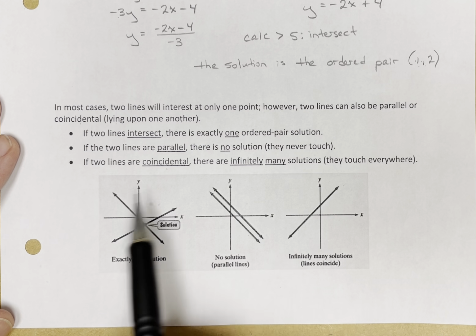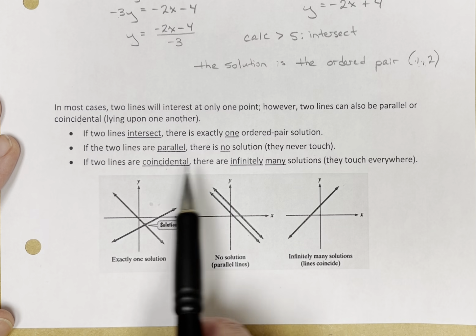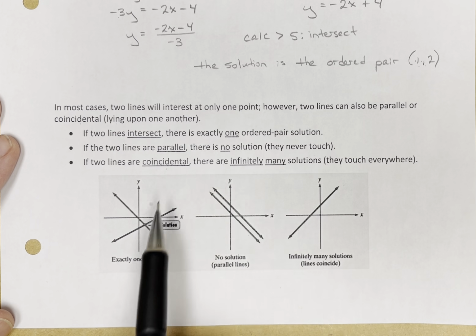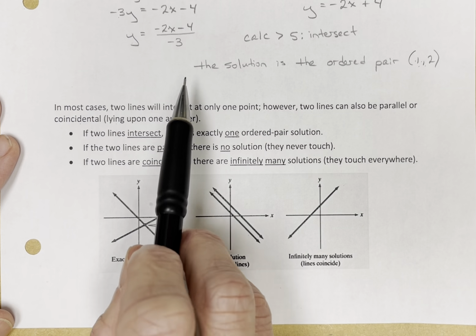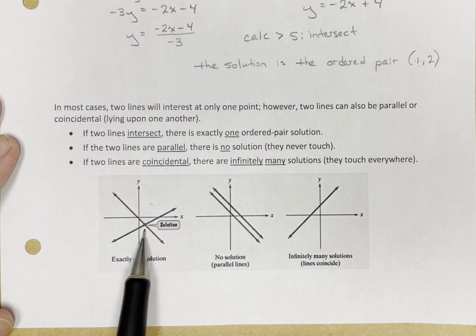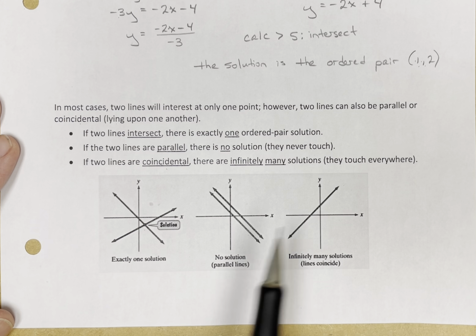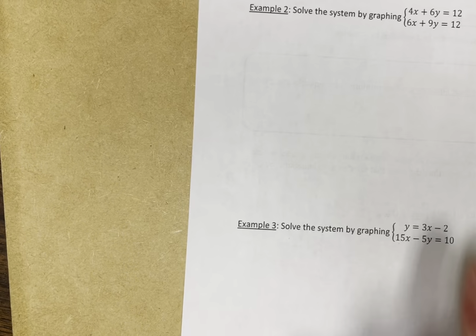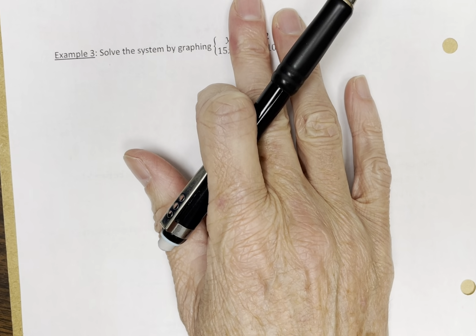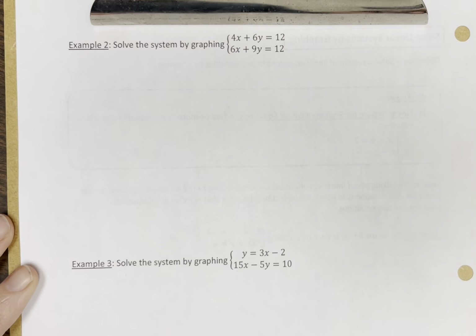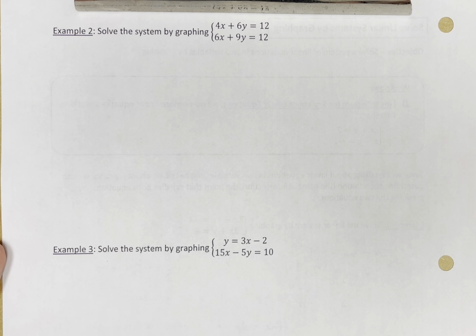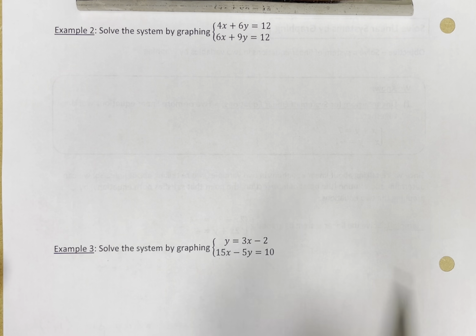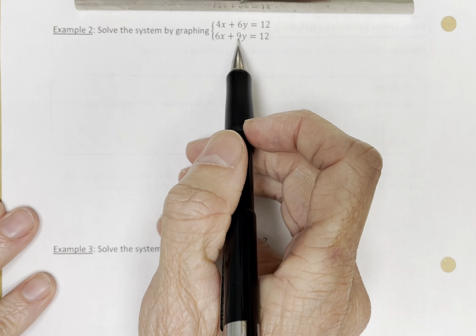Okay, so we want to remember this is how 2 lines can wind up. We just did an example of this one right here where they intersect at one point. Let's do examples of this one and this one to see what happens. Turn my paper over. Okay, and let's take a look at example 2 here. Solve this system by graphing.